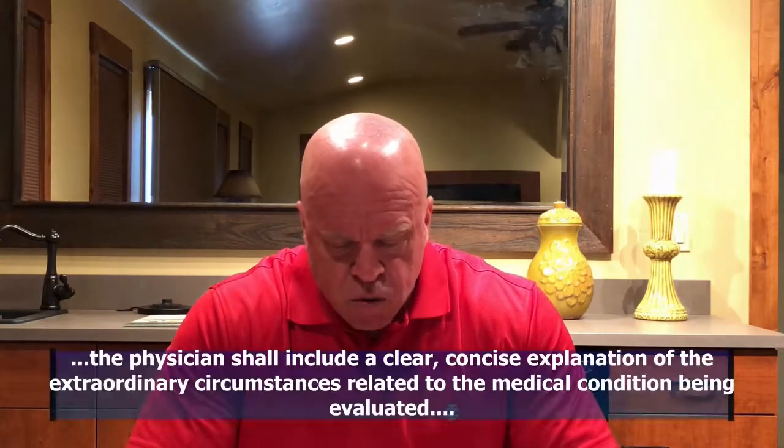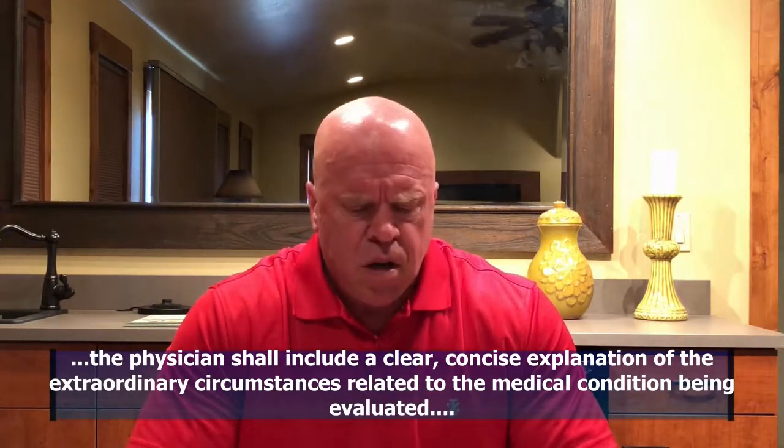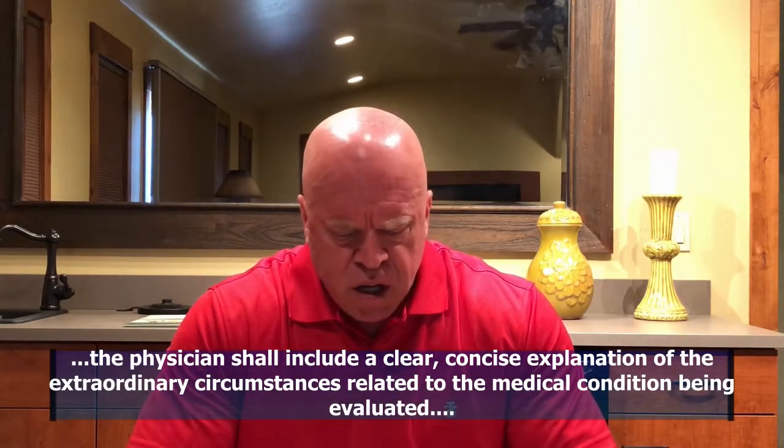It goes on to say, when billing under this code for extraordinary circumstances, the physician shall include in his or her report a clear, concise explanation of the extraordinary circumstances related to the medical condition being evaluated, which justifies the use of this procedure code.